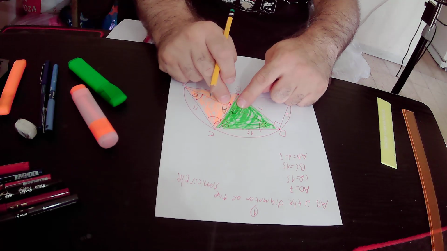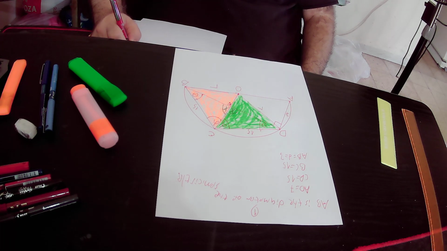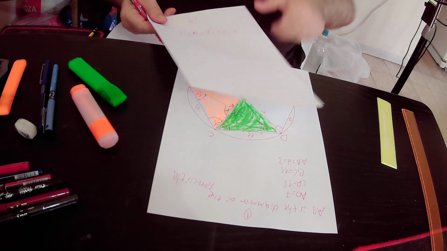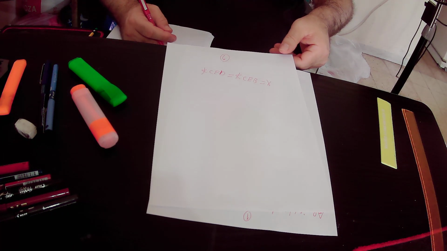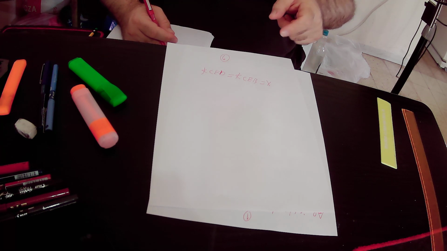So those two angles are defined as x. Angle CED is equal to angle CEB, which equals x.